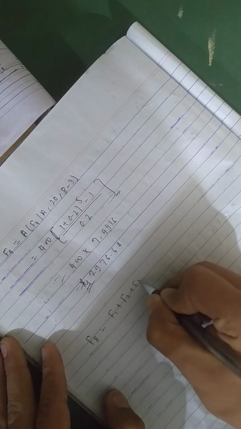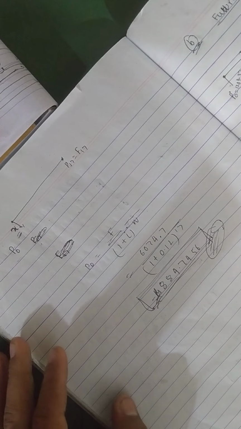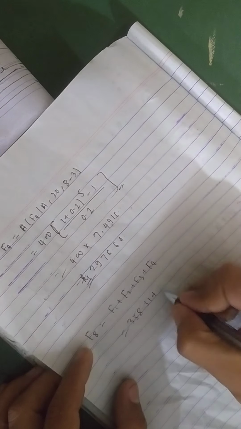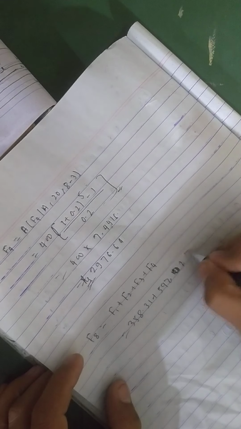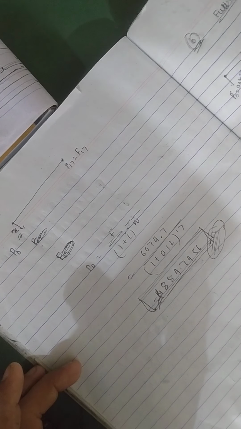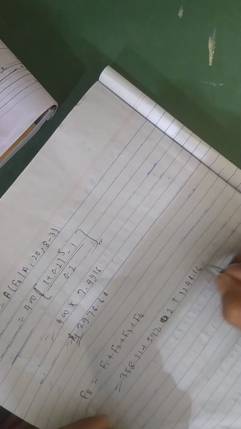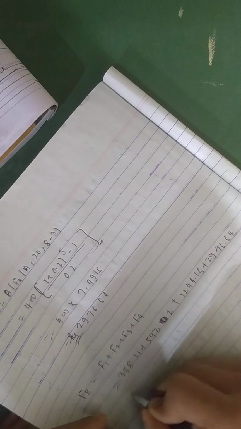F2 plus F3 plus F4. Okay, you have to now add it. F1 is 358.31 plus 597.1998 plus 1244.16 plus 2976.64. Okay, add it, you will get the future value.